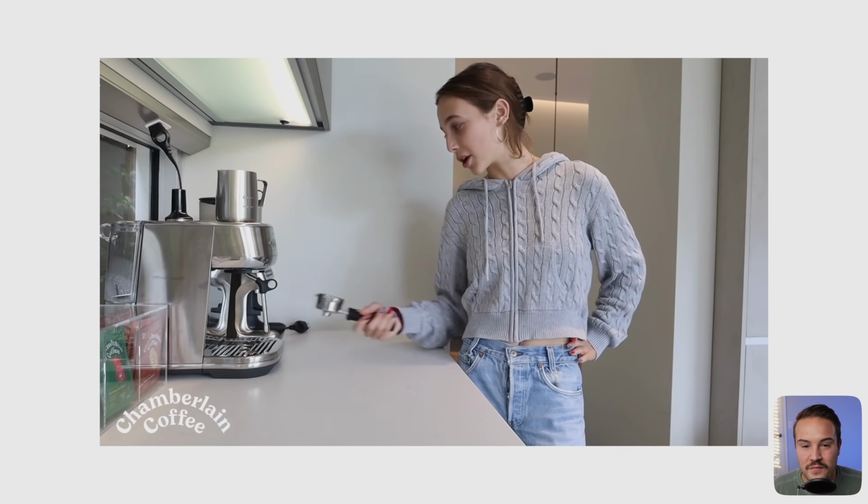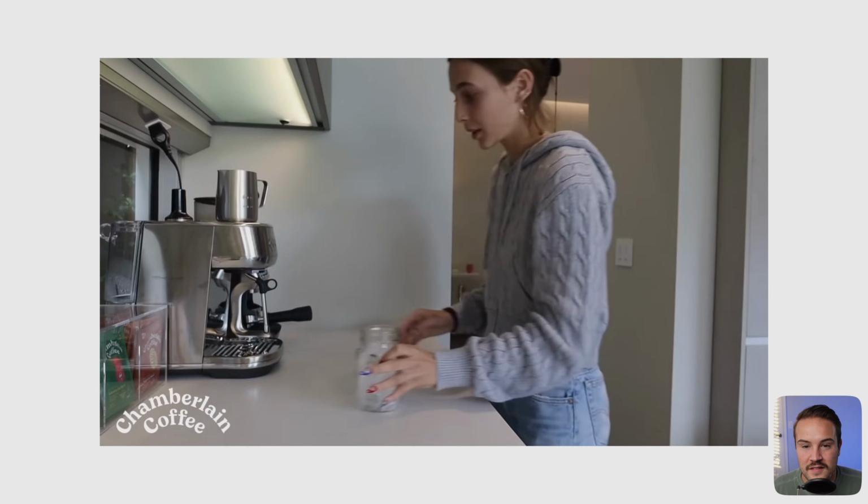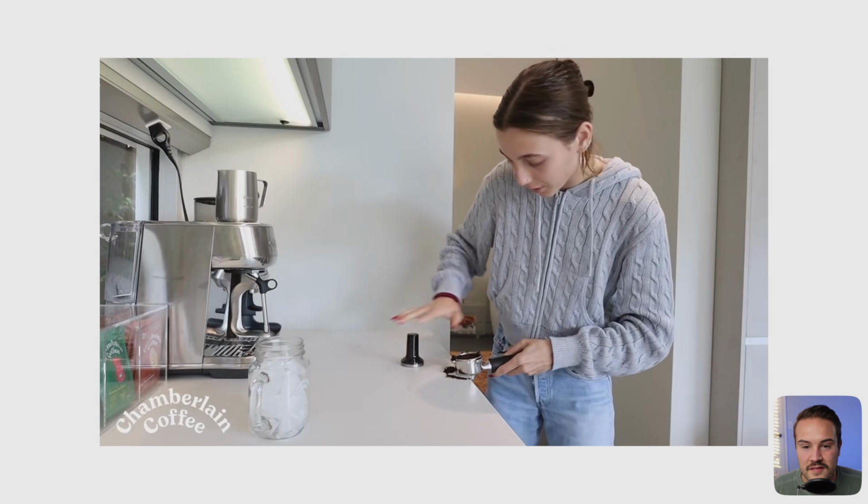And I'm freaking out. So we're gonna make an espresso instead. Chamberlain coffee, espresso blend. I'm gonna try to make an Americano.